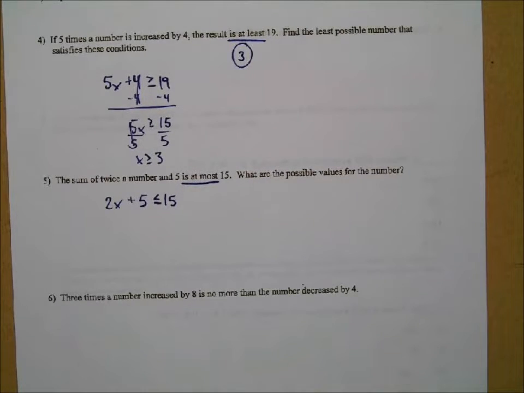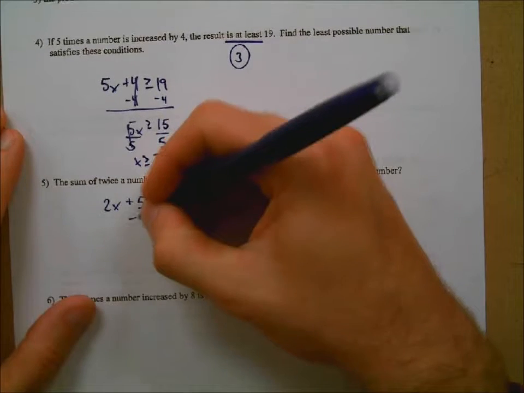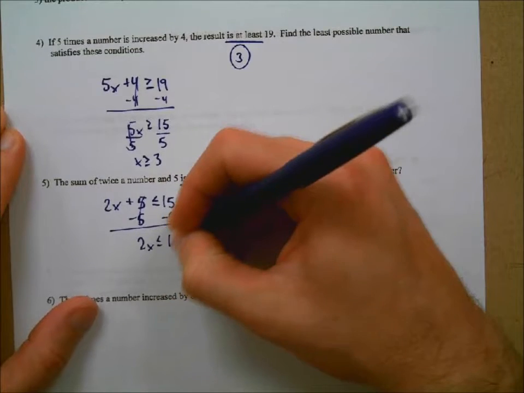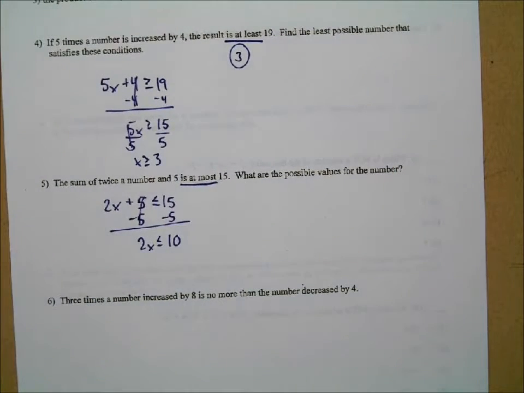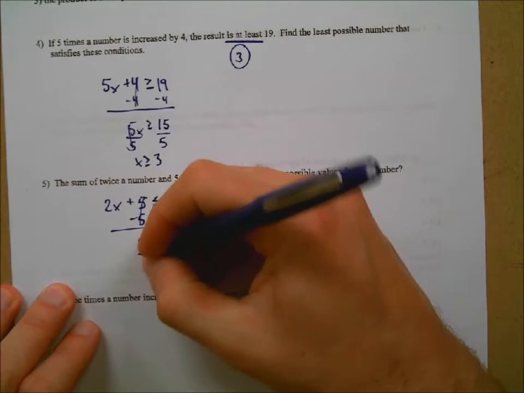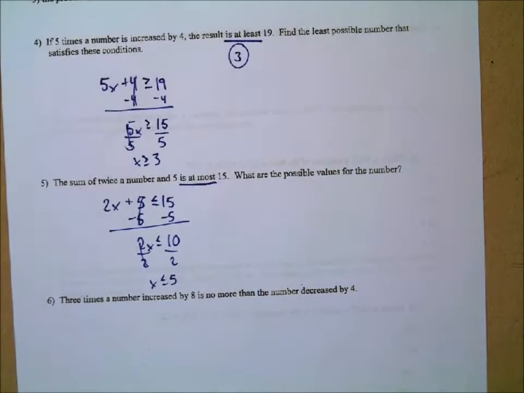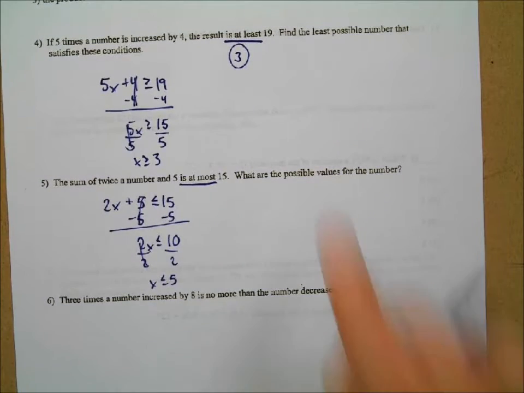Minus 5 on both sides. You got it. 2x is less than or equal to 10. Okay? And then, Catherine, I'm going to let you keep going here. What's the next step? Divide it by 2. You got it, Catherine. Well done. Divide both sides by 2. X is less than or equal to 5. Okay? So this question asks, what are the possible values for the number?